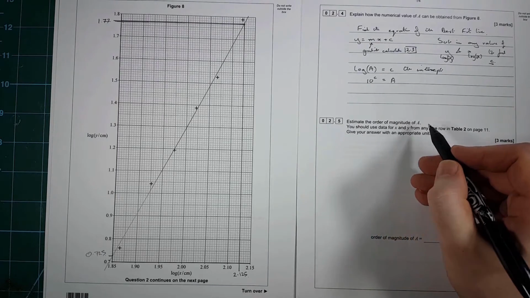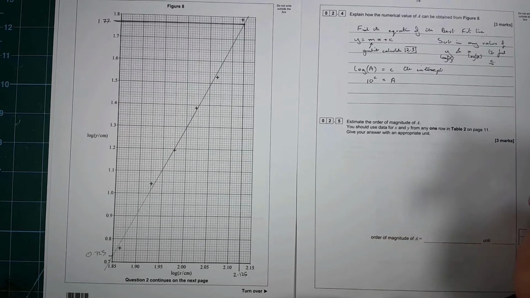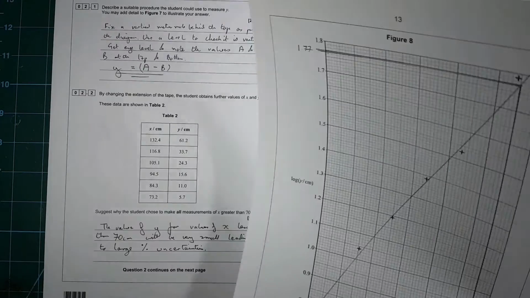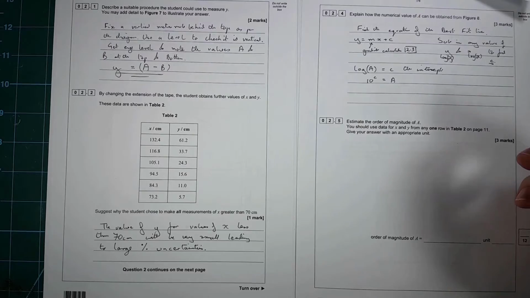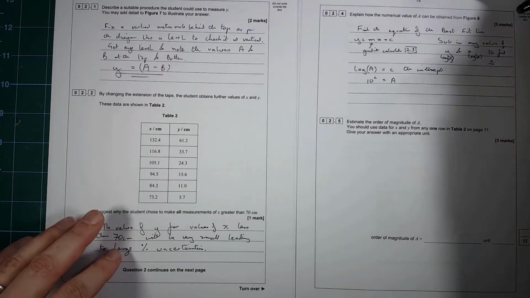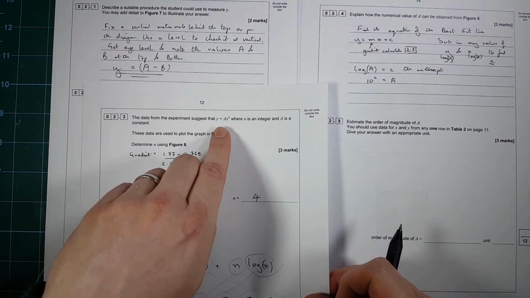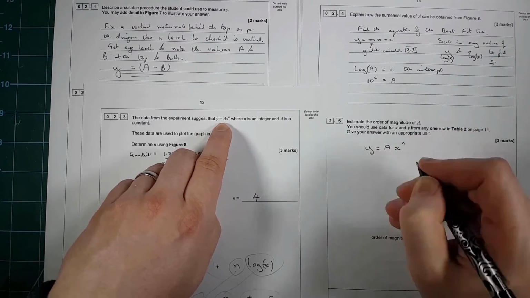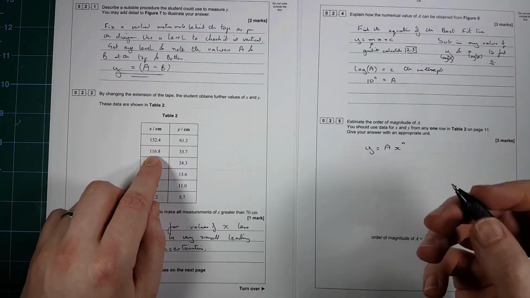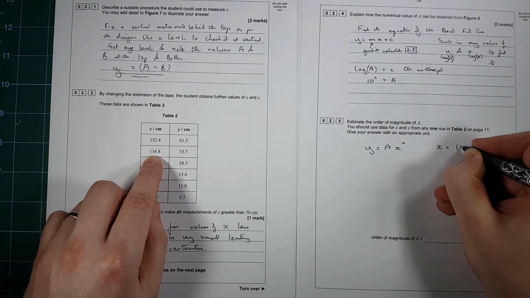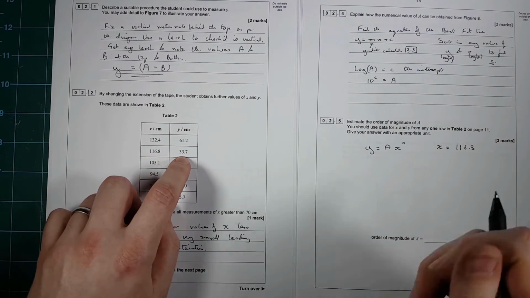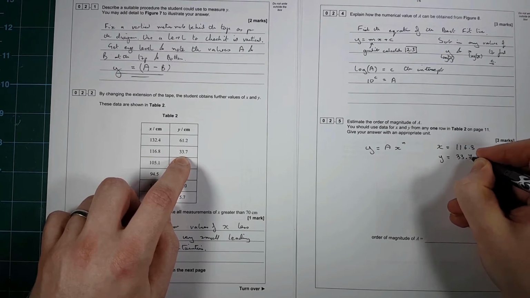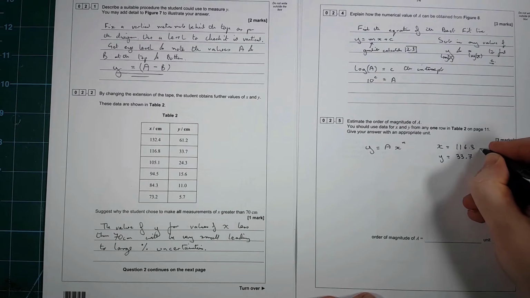Estimate the order of magnitude of a. You should use data for x and y from one row in the table on page 11. So we have to flick all the way back to page 11 now. Here it is. And we're going to estimate the order of this. Now we also need a different page. We also need page 12 because we need this equation here. So y is equal to ax to the power n. So I'm going to pick this row here. So x is equal to 116.8. Now be careful because you're going to be flicking backwards and forwards in the paper that you copy things down accurately. It's really easy to make a mistake when you're changing from piece of paper to piece of paper.